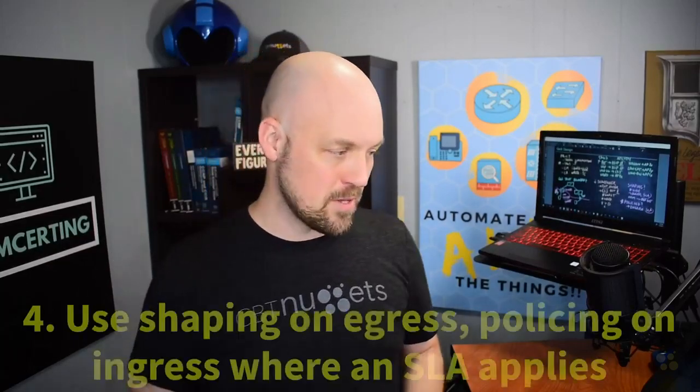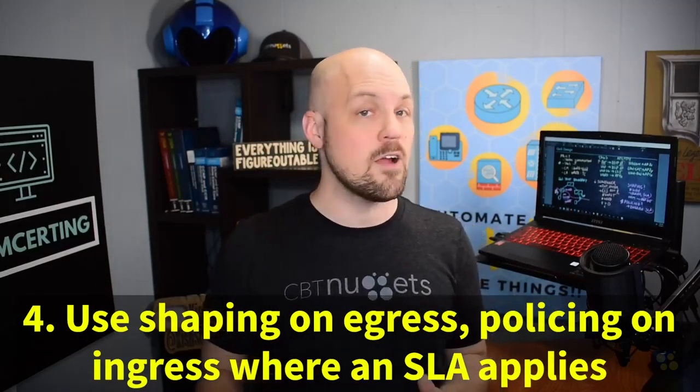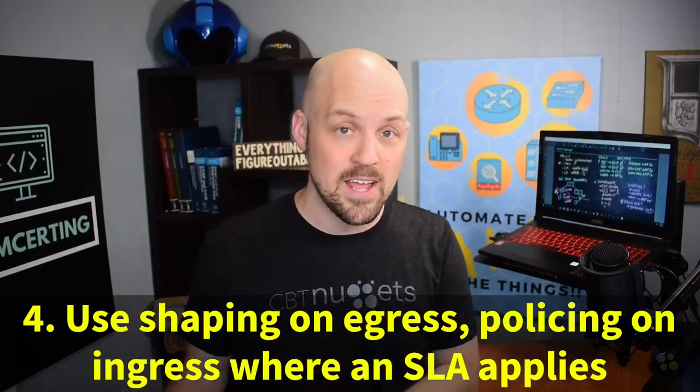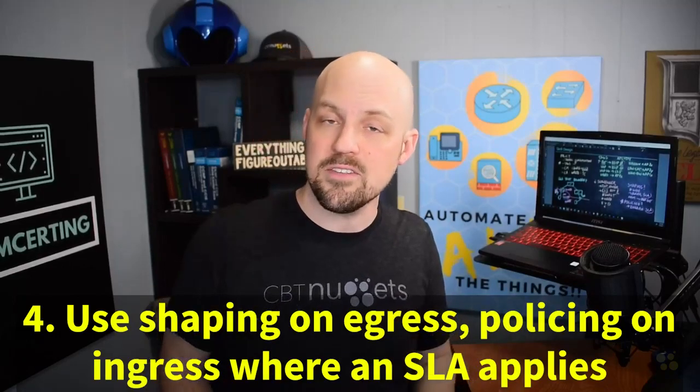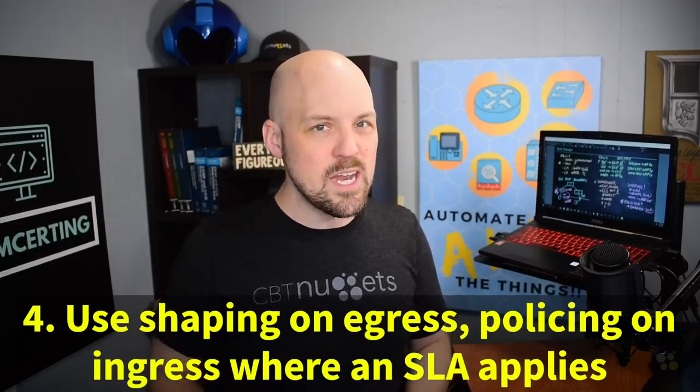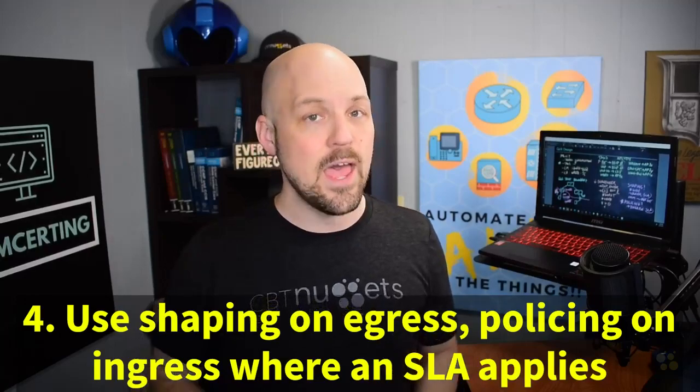And lastly, shaping and policing. Shaping is always going to be on egress, and we only really need it where we have SLAs that are lower than our line rates. And likewise with policing, always on ingress, but at the same time, we only really need it if we have a downstream SLA. Other than that, we shouldn't see a whole lot of shaping and policing in our infrastructures.